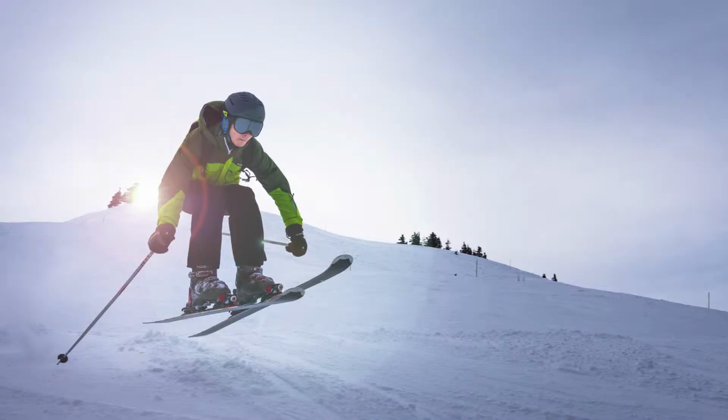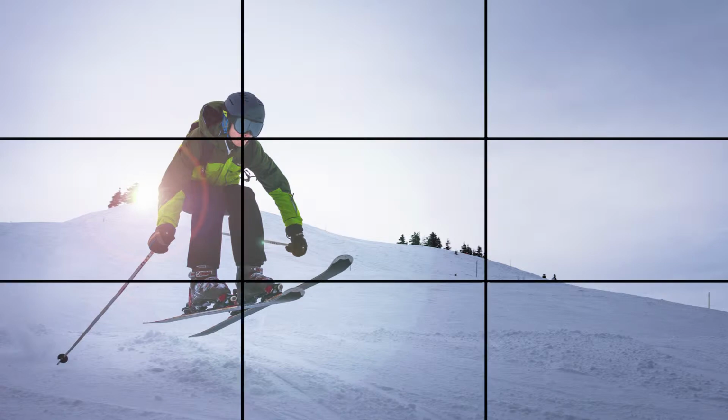We haven't got much of a horizon here, so we're not really thinking about that. So this is again throwing away that horizon rule part of the image because, well, in this case we don't really have a horizon. But we do have a point of interest. Again, it's the skier doing a jump, and we've placed that in the left third of the image, looking again to the right, into the image.